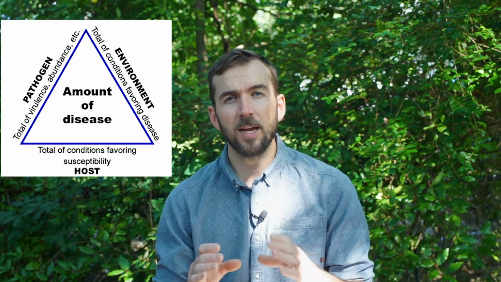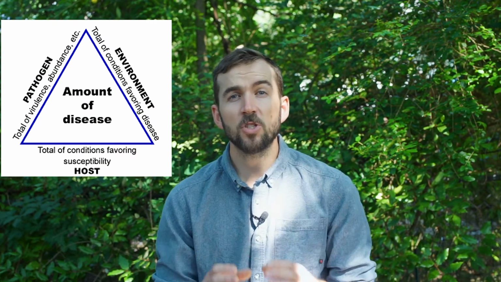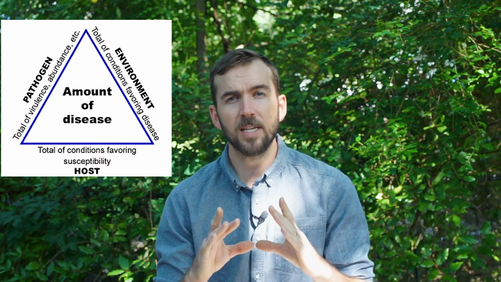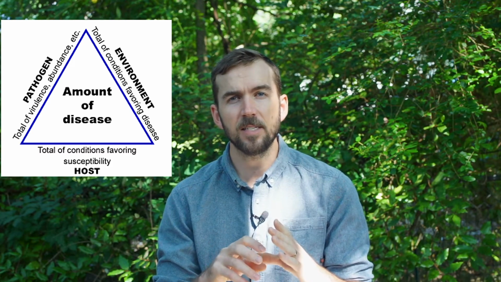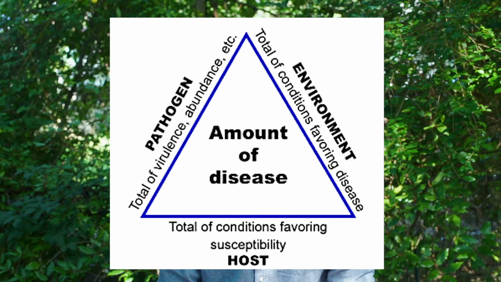Now, in your garden, the key to understanding diseases and how they develop and cause problems for you is to start with this disease triangle. I really like the disease triangle because it gets you thinking about more things than just what you're seeing. The disease triangle has 3 sides, and you have to have all 3 sides in order to actually get that disease. The sides of the triangle are pathogens, environment, and then the host, or the plant. These all add up to the amount of disease that you're going to see. So that would be the middle of the triangle.